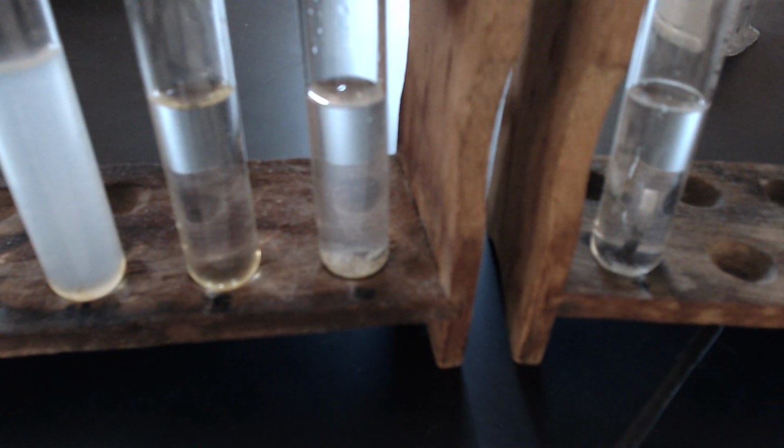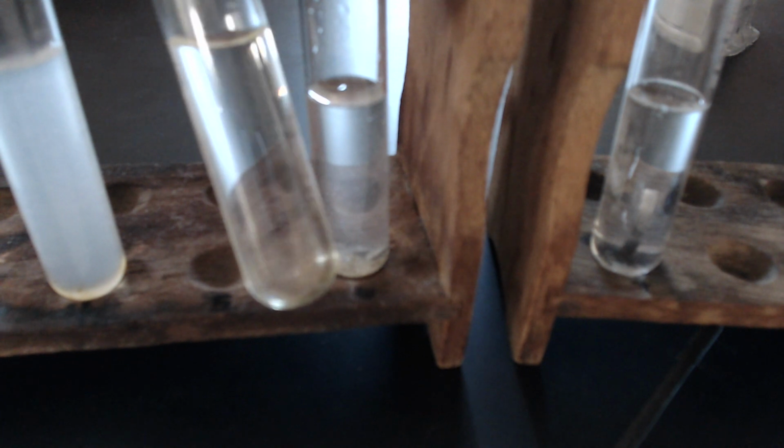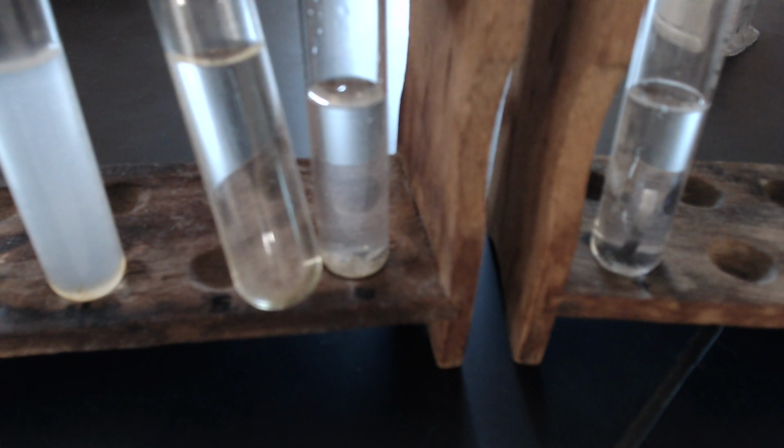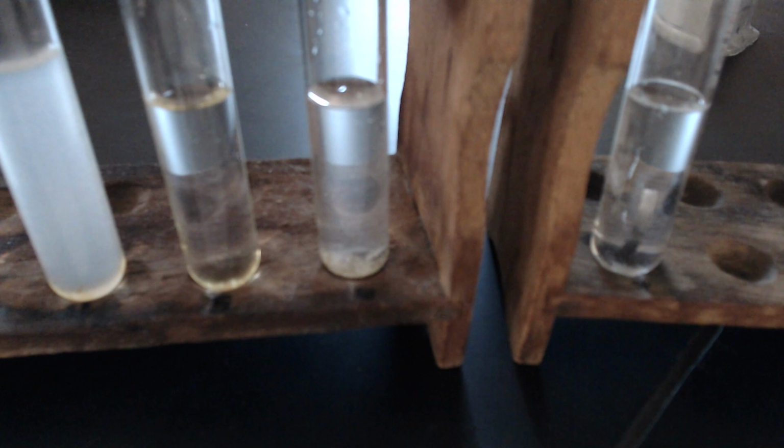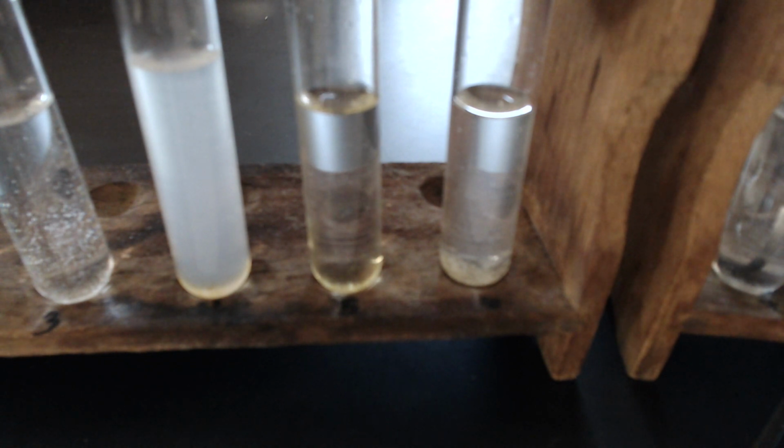Number 5, sucrose. Come back just a little bit, maybe we can get that in better focus.